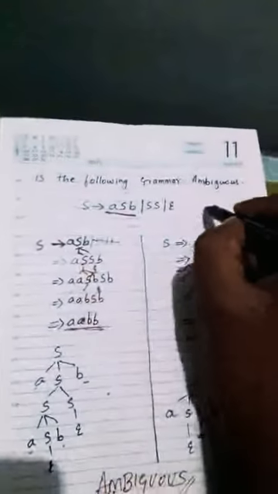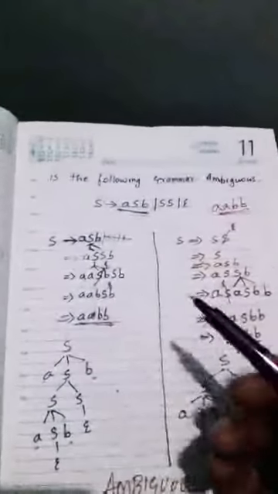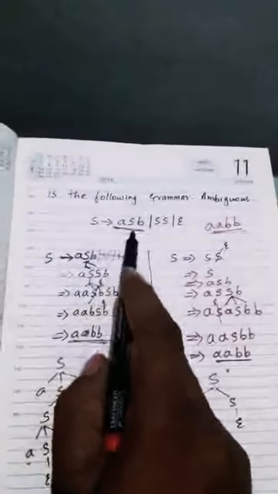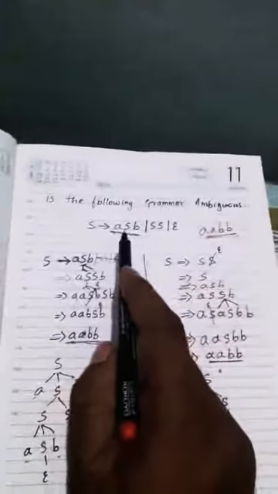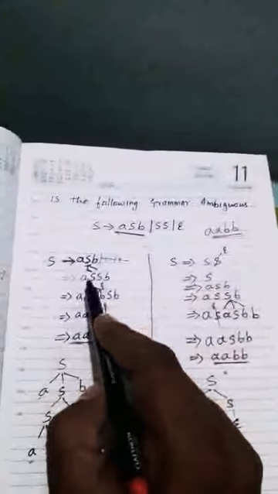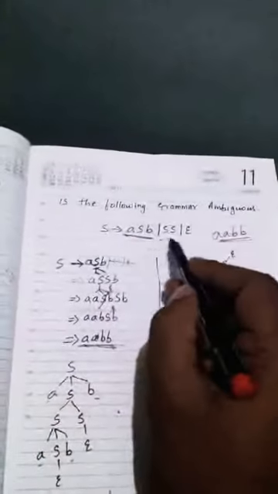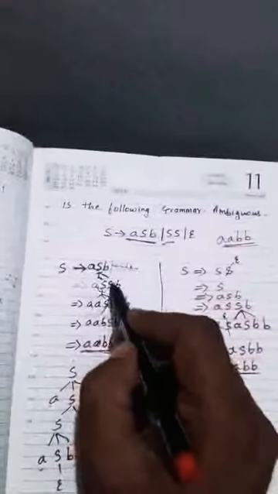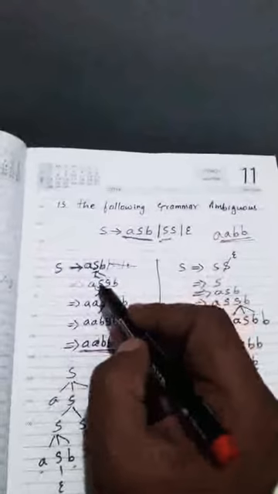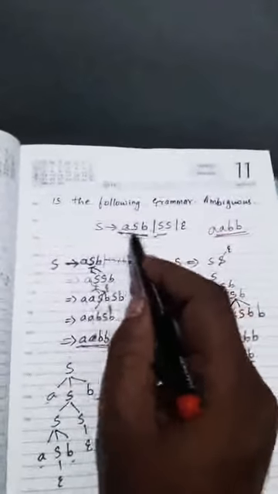So let us derive a string AABB. Here I have taken the definition of S as ASB, and for this S, I'm taking its equivalent definition as SS. Next, for the first S, I'm taking ASB again.